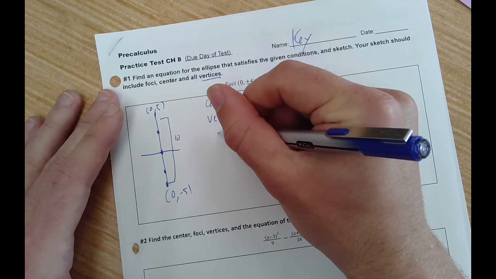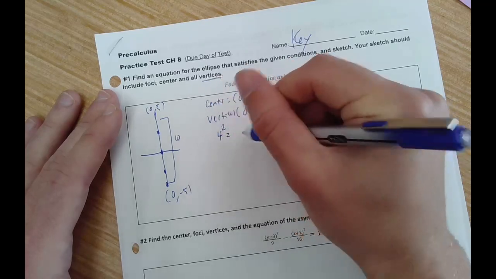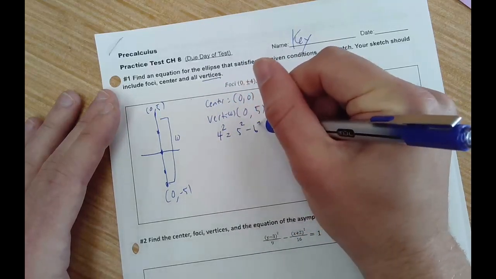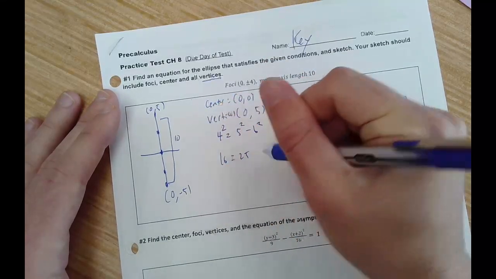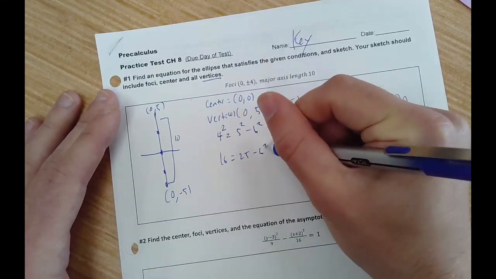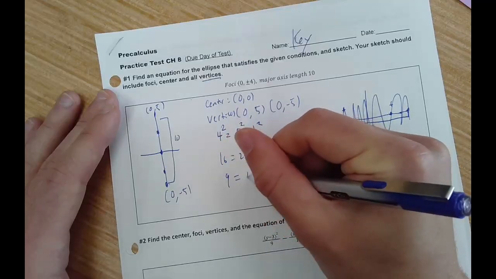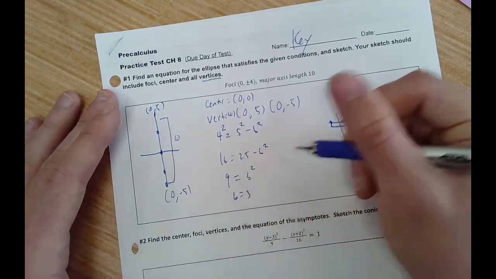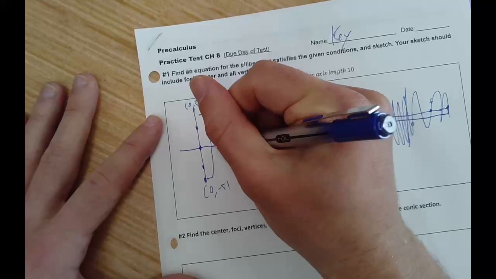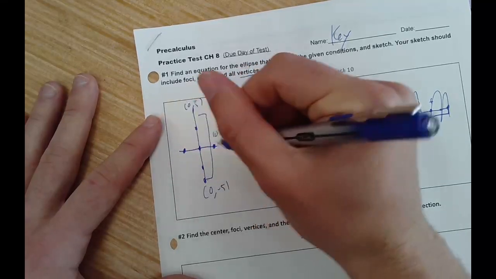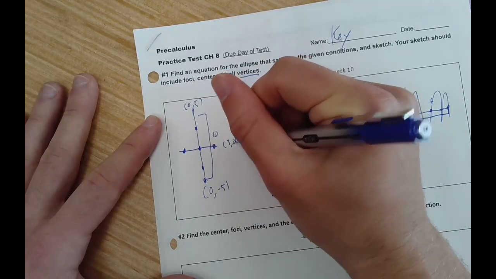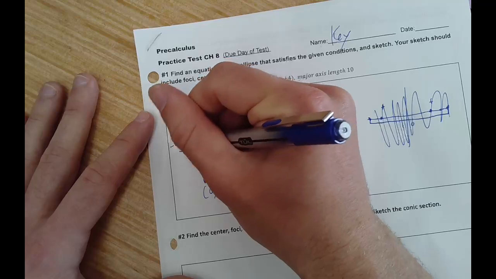So we can say that 4 squared equals 5 squared minus b squared. So that's 16 equals 25 minus b squared. So then 9 equals b squared, and b equals 3. So that means that I'm going to have co-vertices at 3, 0 and -3, 0 here.